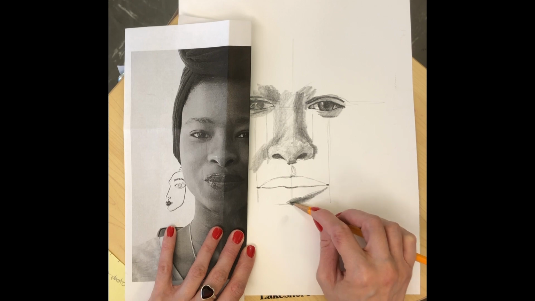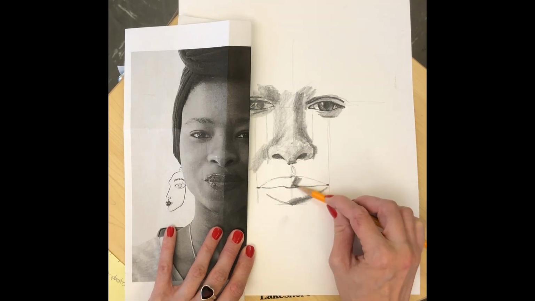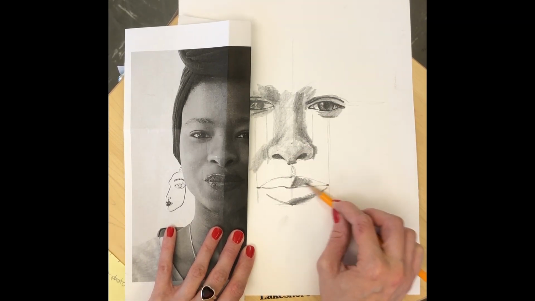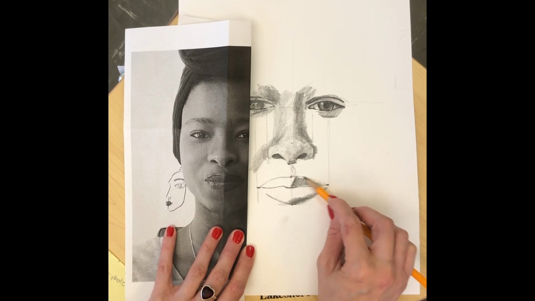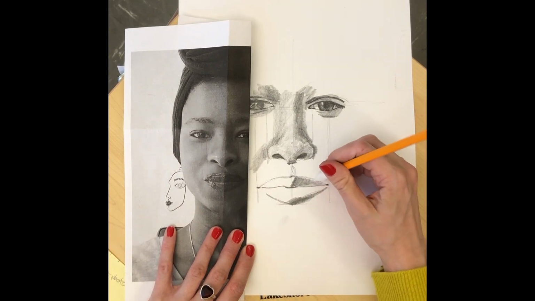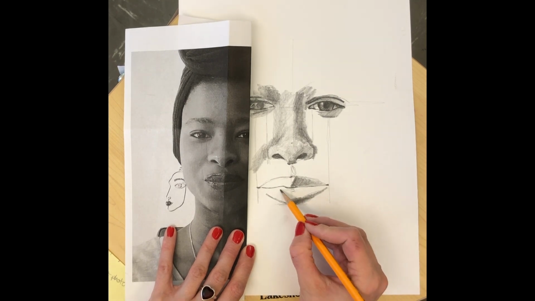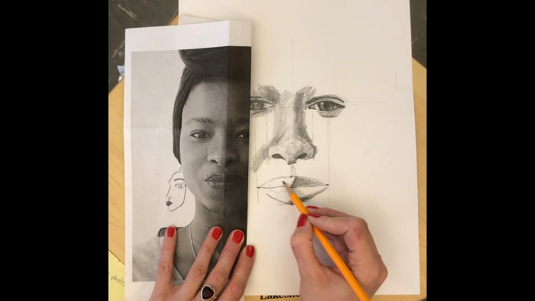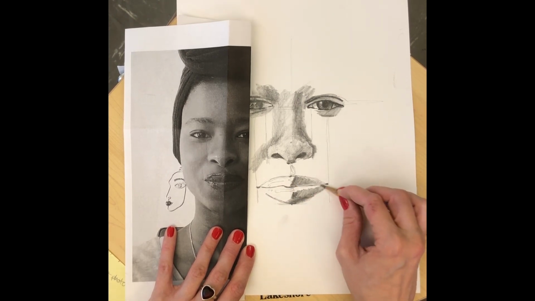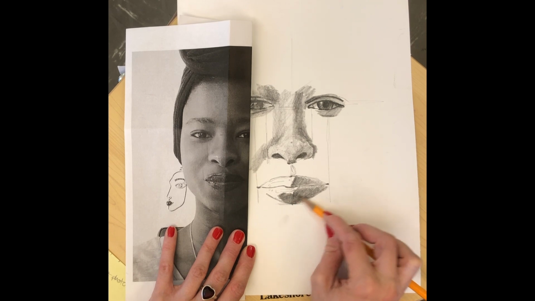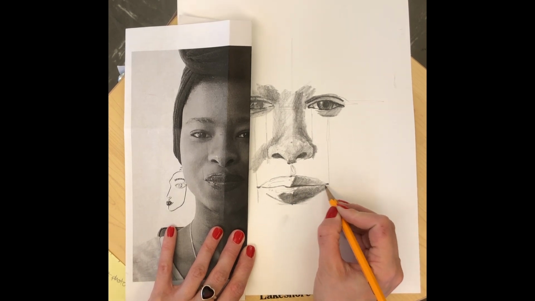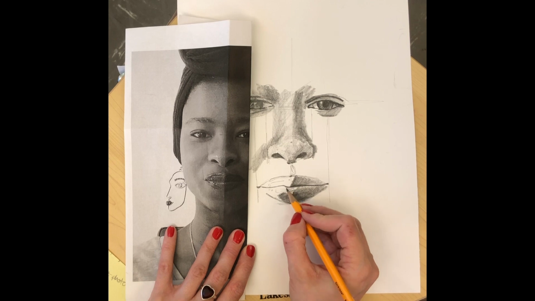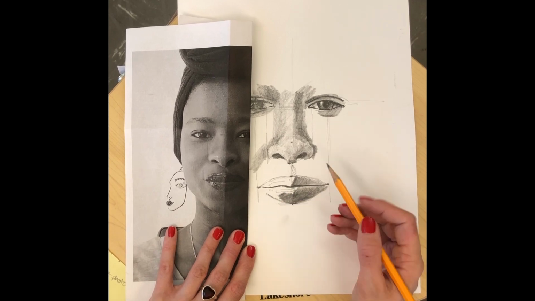Spend some time copying the values of the lips. Remember, the lips have different planes. Parts of the lips are going to appear darker than others. When I'm drawing highlights, I like to sort of draw the shape of them, and then I leave that area so that I don't fill that in with shading. It helps to draw them as a little circle. As you're shading the lips, you may need to adjust that midline. You may need to go back and make it a little bit darker.